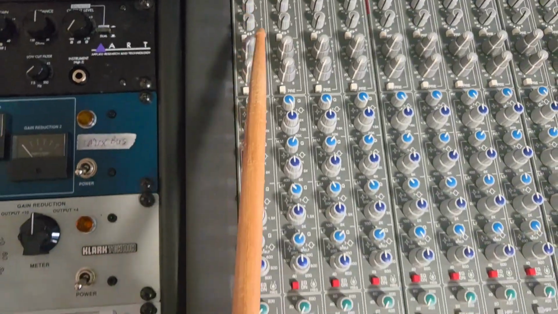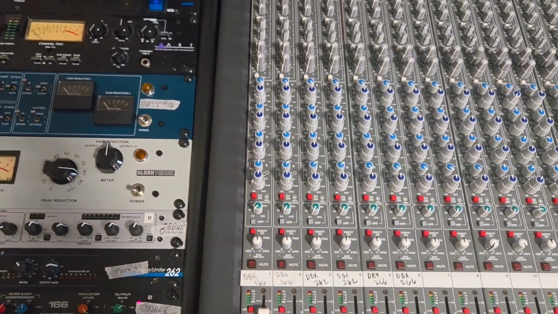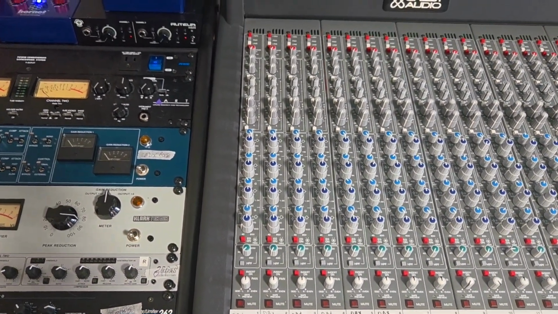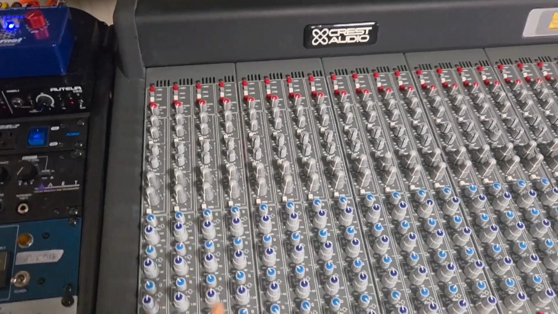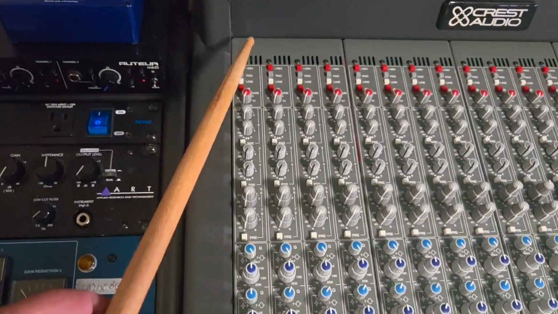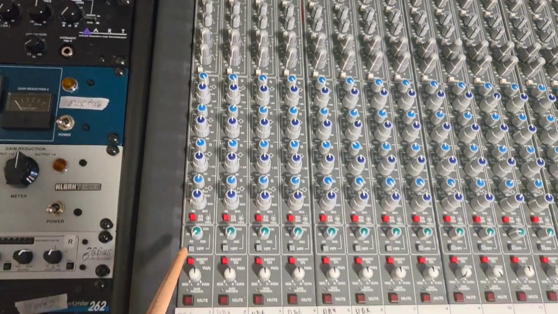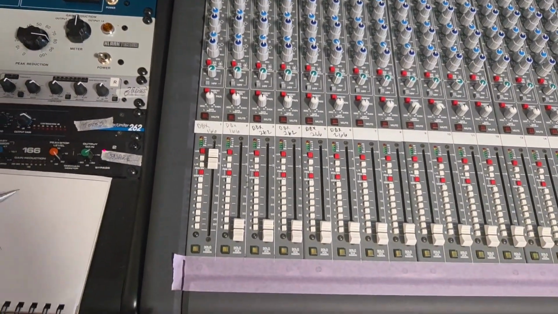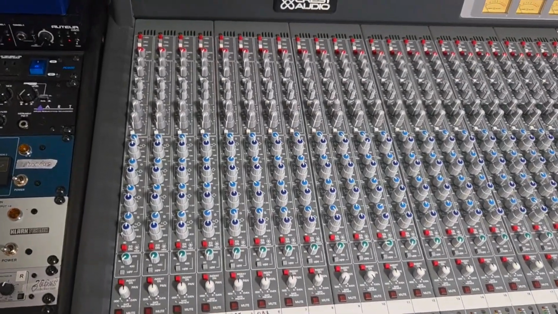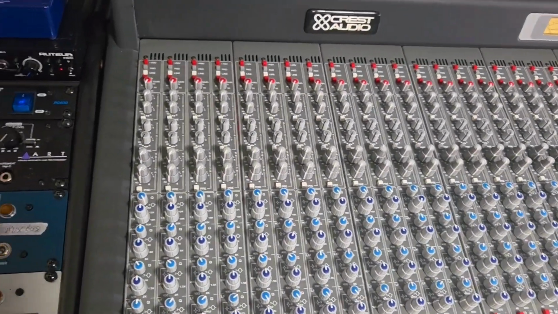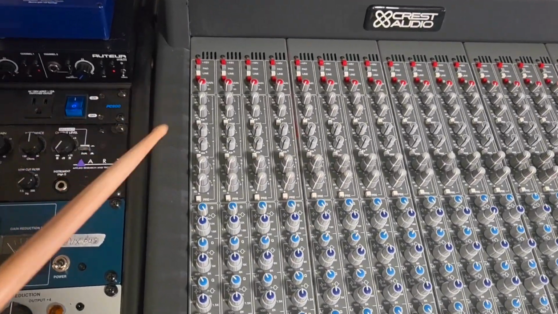Everything that is in channel 1 here is the same as channel 2 and channel 3. So once you know what everything does in that first channel, you then know the other 47 channels. The buttons didn't change. They all have the same thing. So just to give you a little tour.